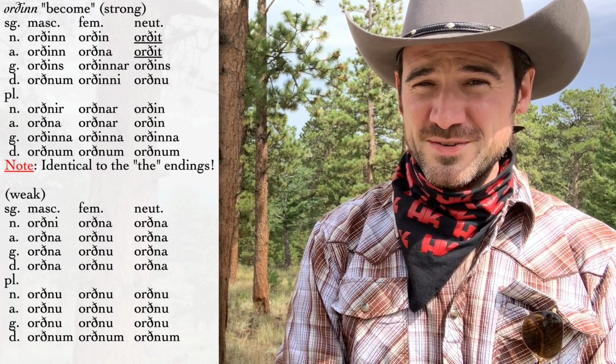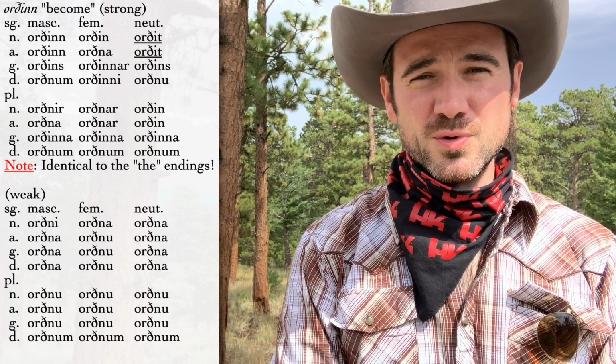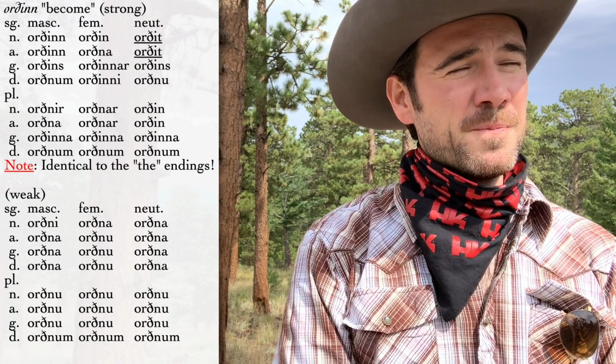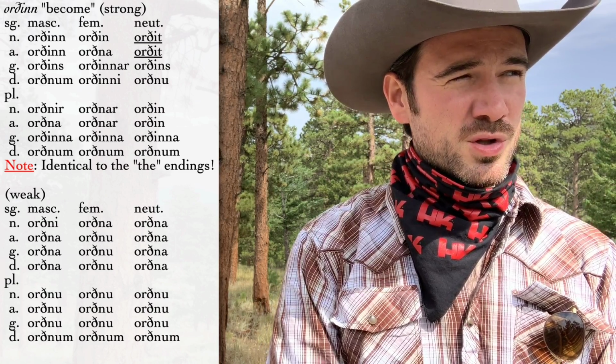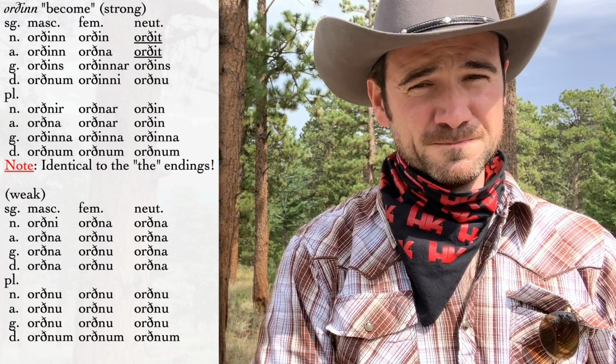Now, the reason why it's orðit and not vorðit is that in Old Norse, V's always disappear before O, U, I, Y. This is the same reason why it's Old Norse Odin, but Old English Woden, Old Norse orð, but Old English word, just English word, Old Norse ulfr, but English wolf, Old Norse ormr, but English worm.